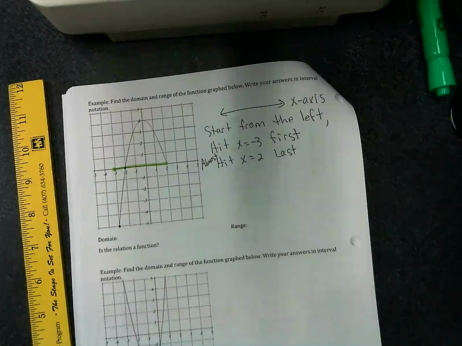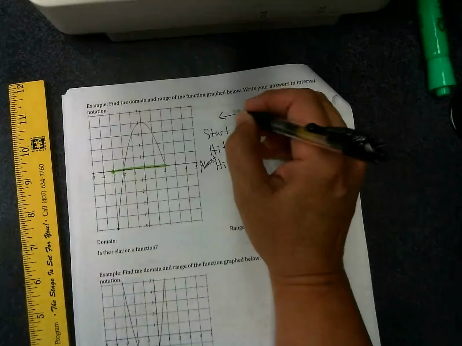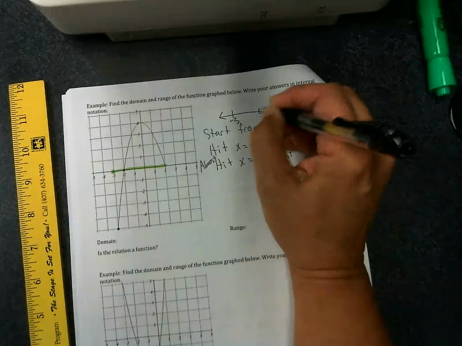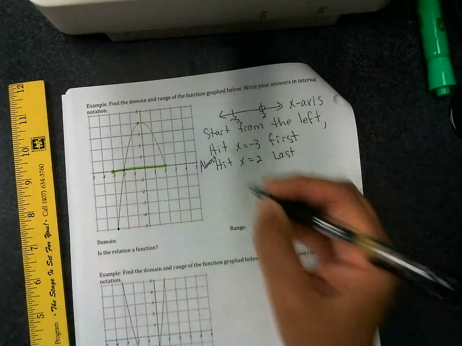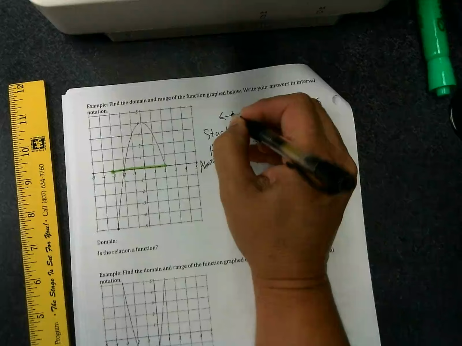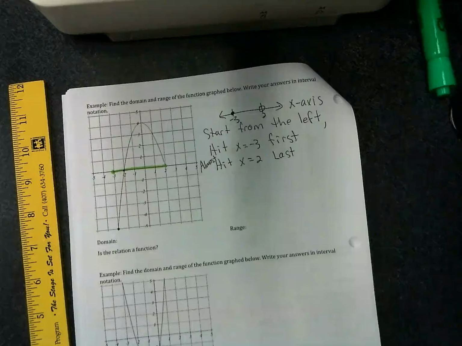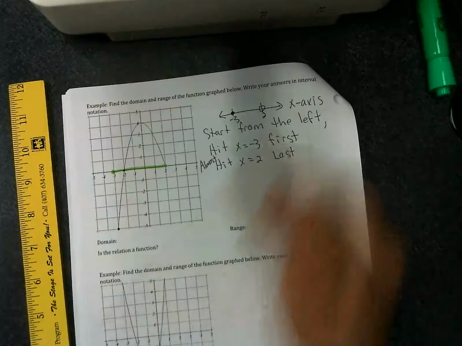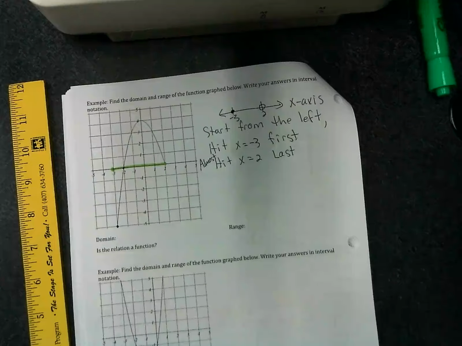So unfortunately, I feel bad for you. All right, so you're almost hitting 2, right? So you're going from -3 to 2. On this number line where we collapsed it, we go from -3 to 2, and there's a closed circle on -3 and an open circle on 2.